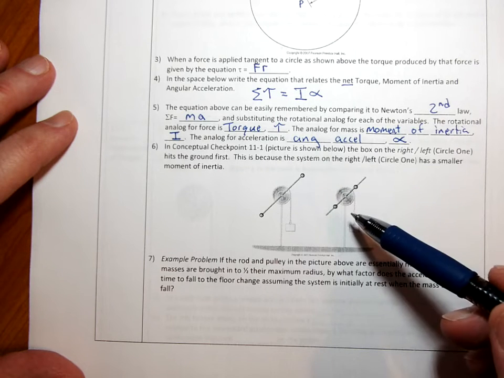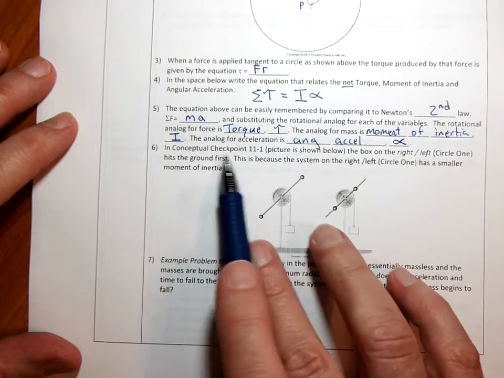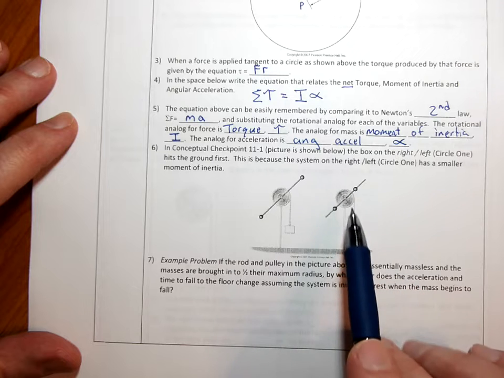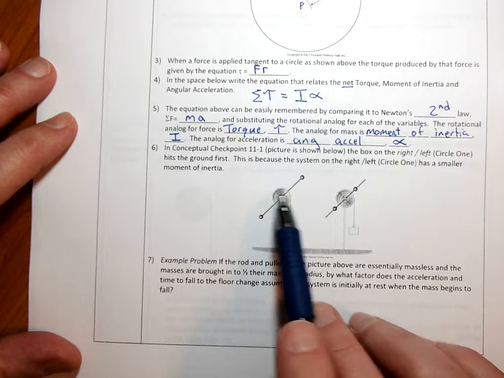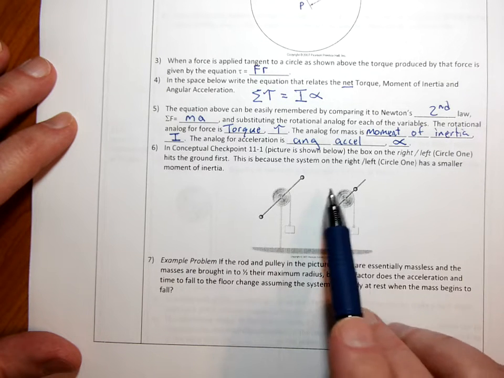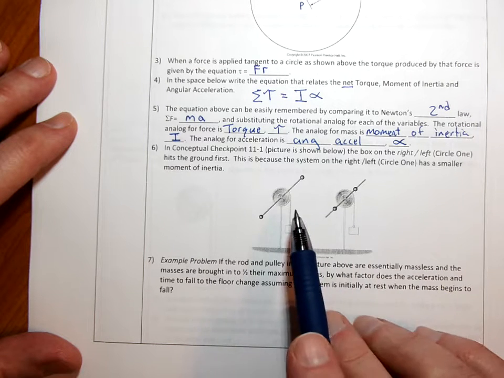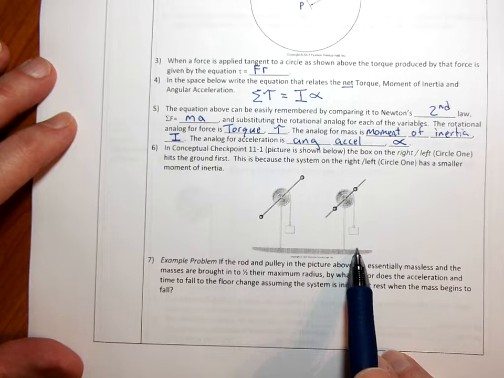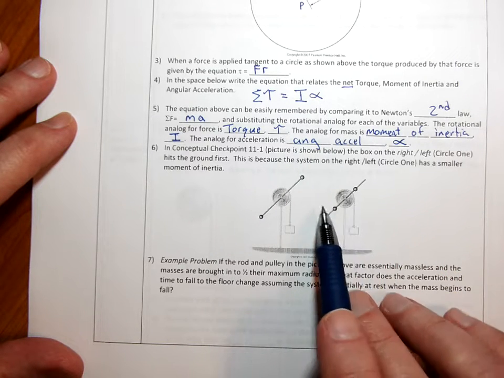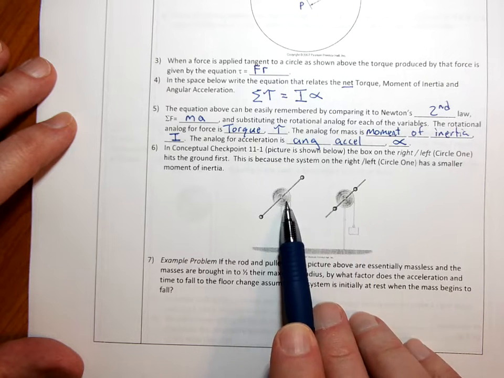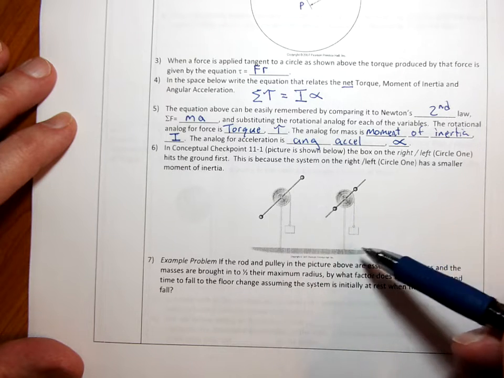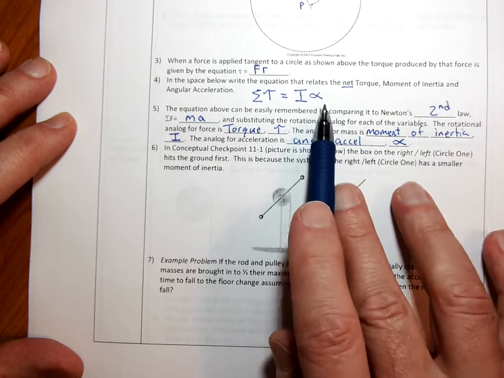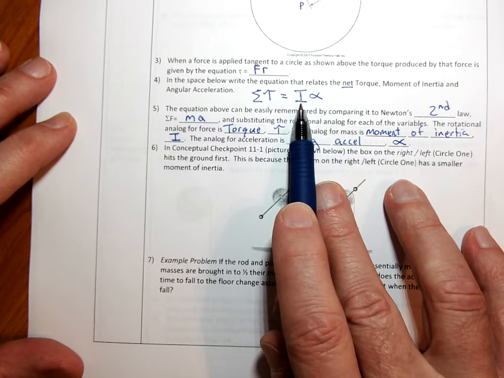Okay. The first one's going to be a conceptual example that's from your book, Conceptual Checkpoint 11.1, and it's got two situations here where this hanging box is going to cause the wheel with this bar to rotate, and the box is going to fall. Okay, and the question is basically about which one of these boxes is going to hit the ground first. Well, if we think about this just from a moment of inertia standpoint, right? The torque on this one and the torque on this one are essentially the same, right? Because they're both being provided by the tension, which is close to the weight of the box. Okay, so the torques are the same. So their ability to accelerate is going to be a function of their moment of inertia.